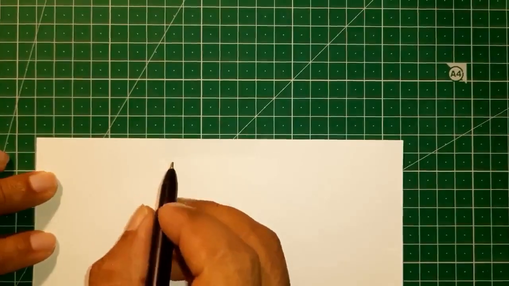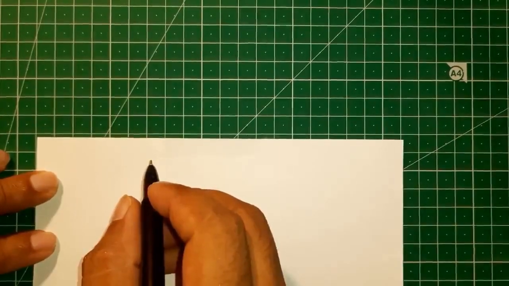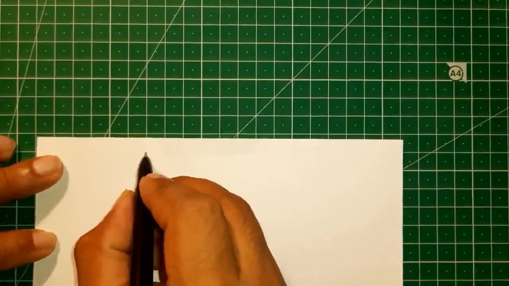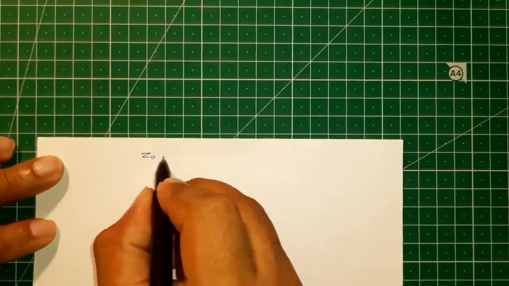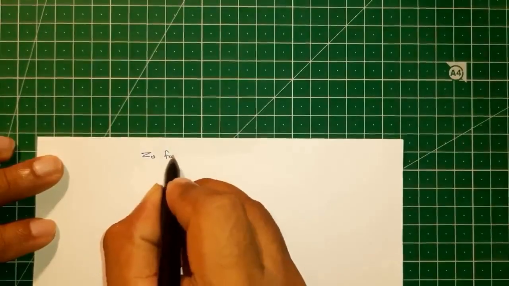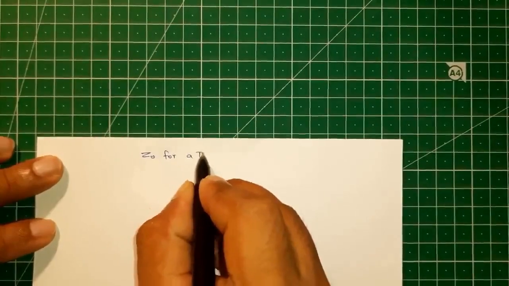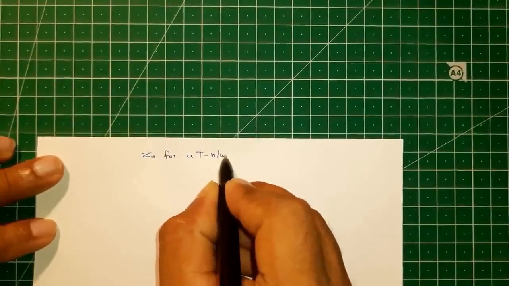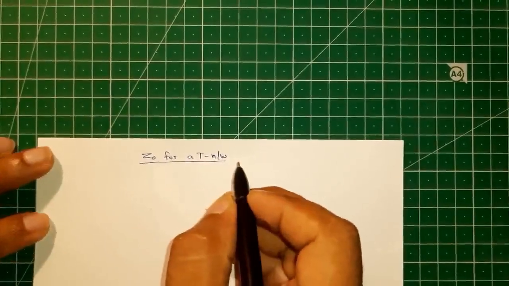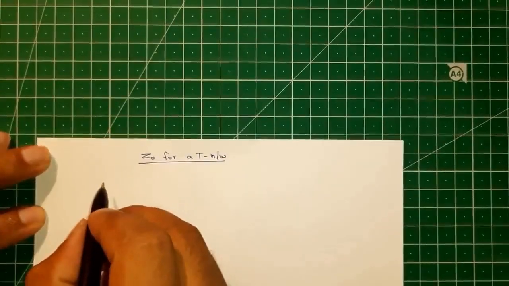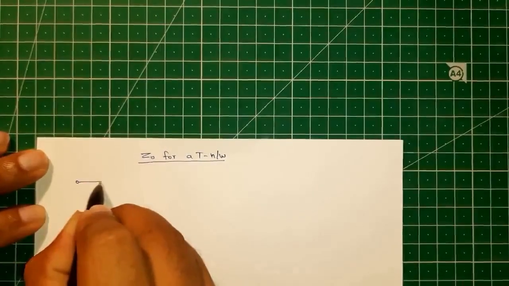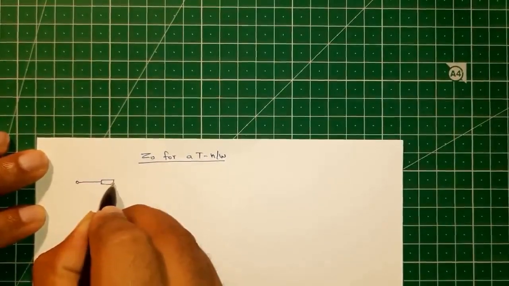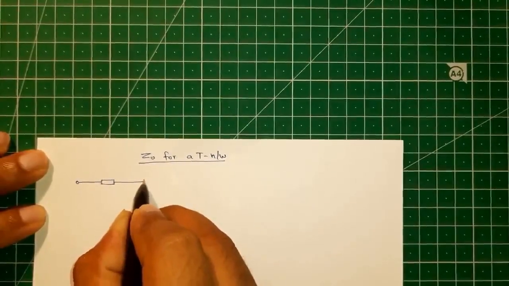Now we will take a general T network and try to find out an expression for its characteristic impedance. So we'll find out Z0 for a T network. So this is our typical T network.